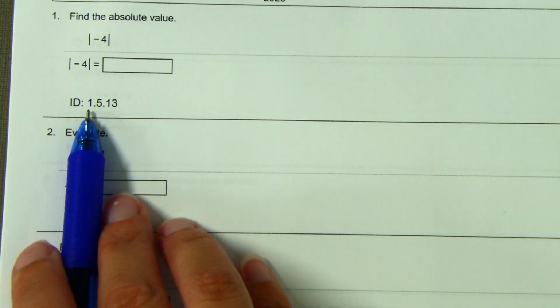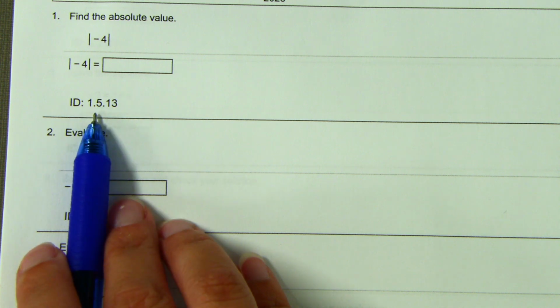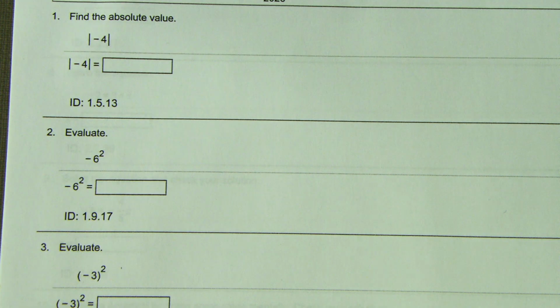So this first problem's from chapter 1, section 5. So if you're struggling with a problem, you can go back to that section and go back to that homework assignment, and you could redo it or go back to your notes, however is going to be most helpful for you. Okay, so let's dive in.